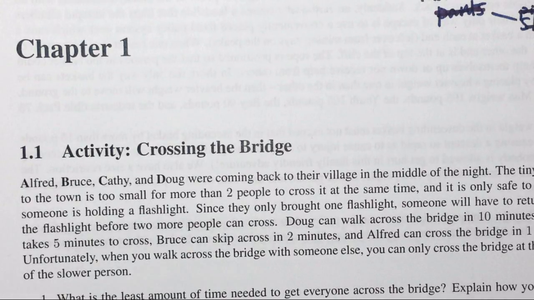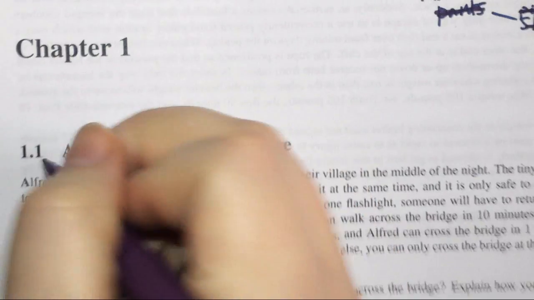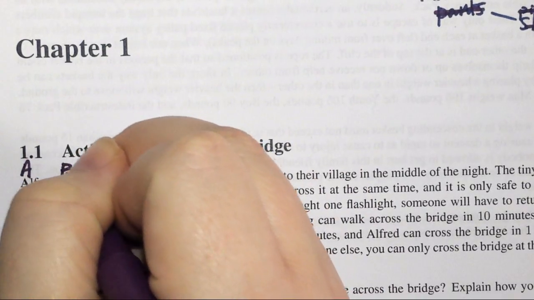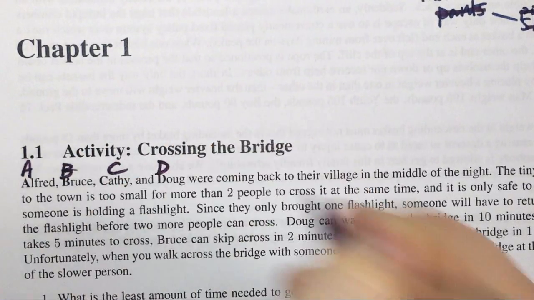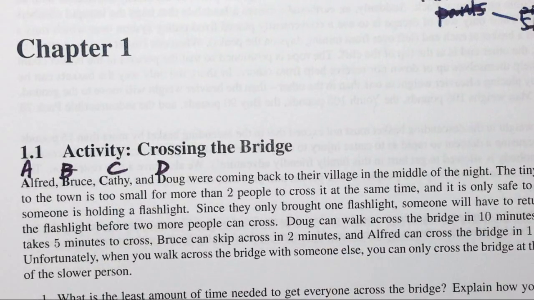But our book is very smart in that they purposely named the people Alfred, because it starts with an A, Bruce, Kathy, and Doug. So do I actually expect you to remember their names are Kathy and Doug? No. I probably call them C and D.